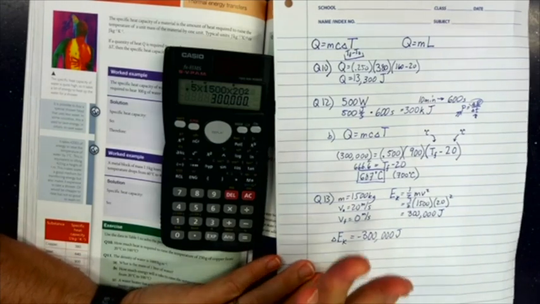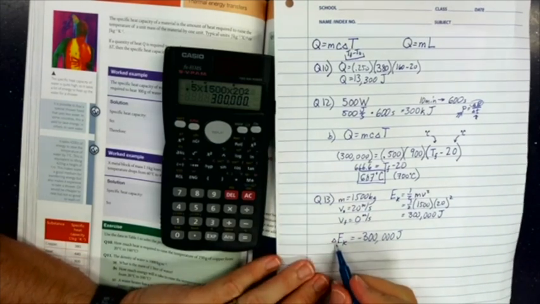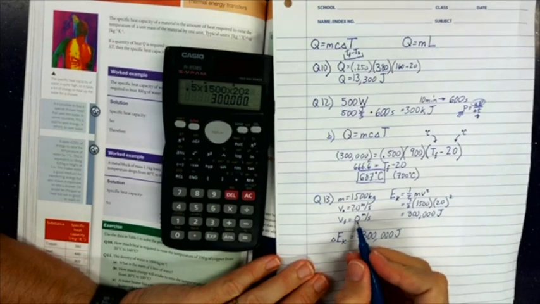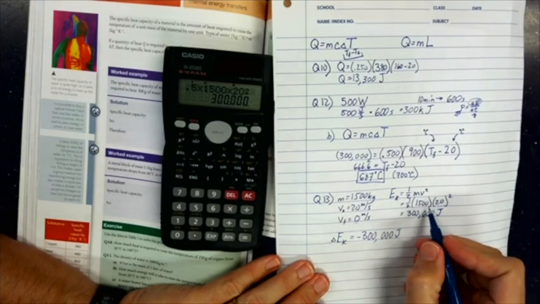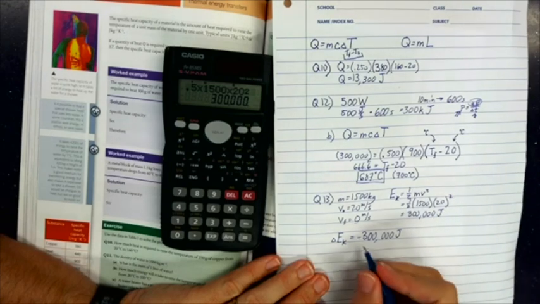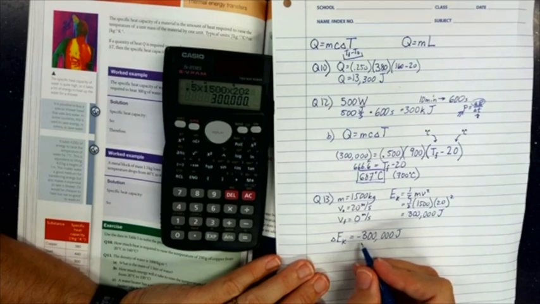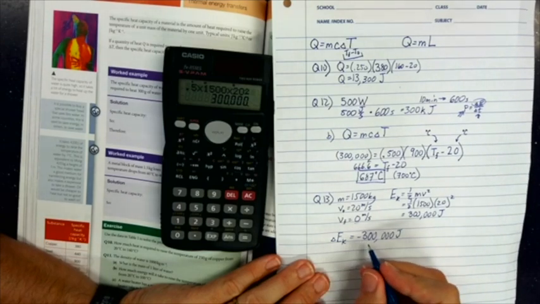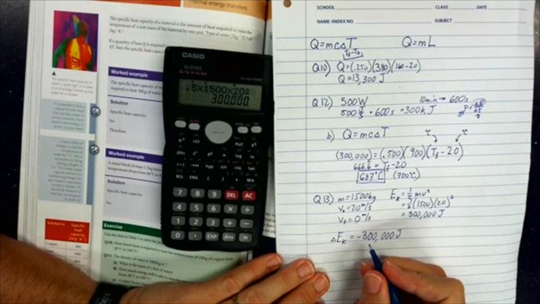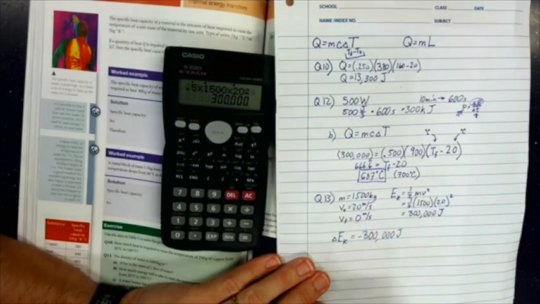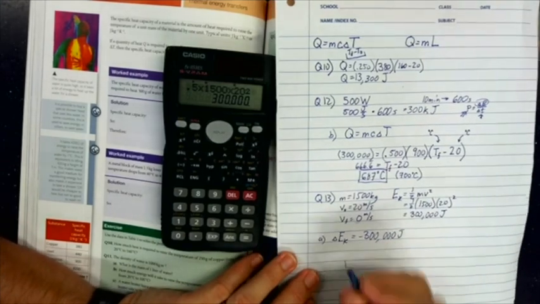Okay, but remember, to get a change, it's final minus initial. The final is 0, so it's 0 minus 300,000. You could also think of it this way: the minus represents the fact that the change is negative. The change is a loss. If you have a positive, you expect that to mean a gain. So we want to make sure that we're consistent with that and that it makes sense with our context. That would be the answer to question A.